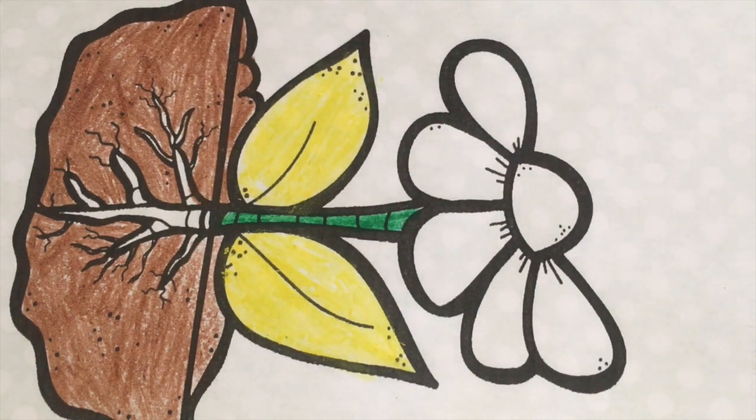Now, why do you think the flower at the top of the plant is so important? Well, I'm going to let you pause here and watch the rest of the plant song that's in the description of this video, and it's going to tell you a big word like reproduce. When you come back, I'm going to explain that.